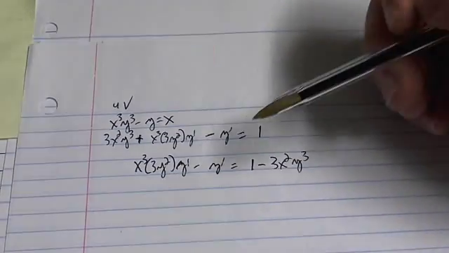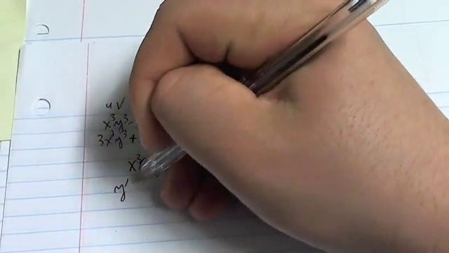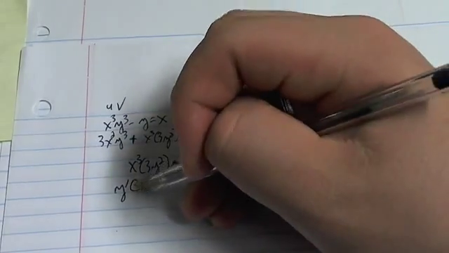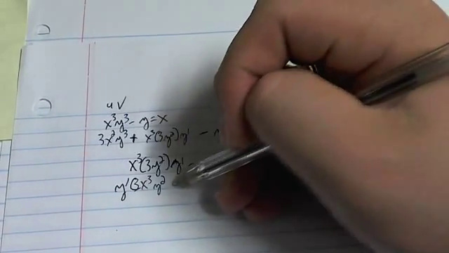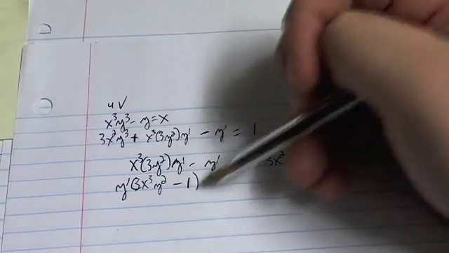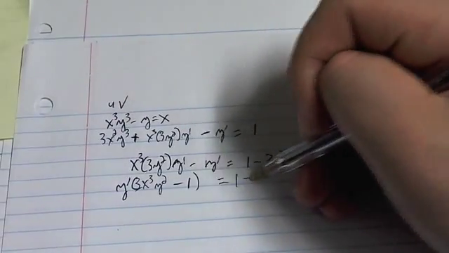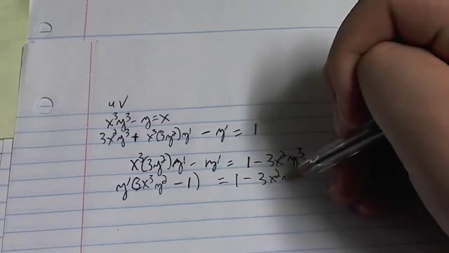Now since both of these have y prime, we can always factor out a y prime. So we factor out a y prime, and we are left with 3x cubed y squared minus 1. Remember that's a 1 because there's an imaginary 1 there. Is equal to the same thing that's on the right side.